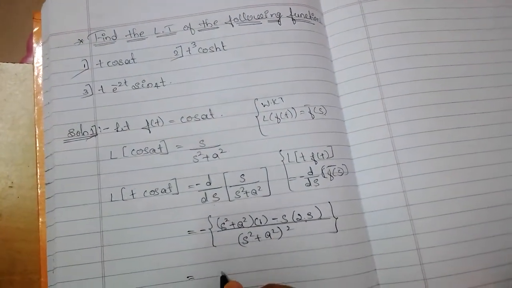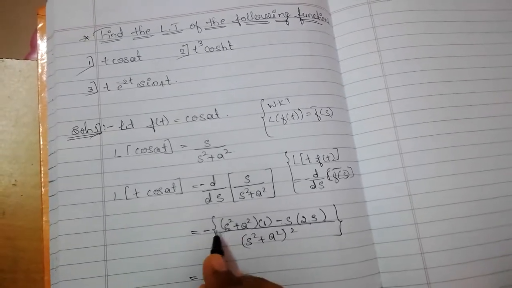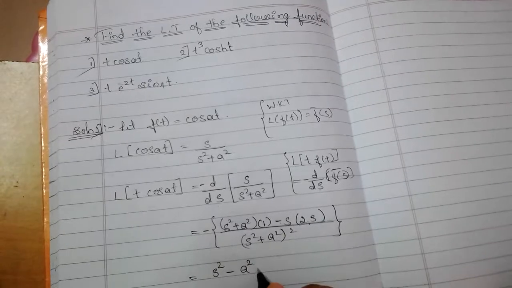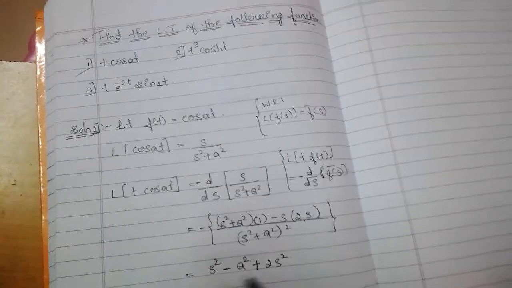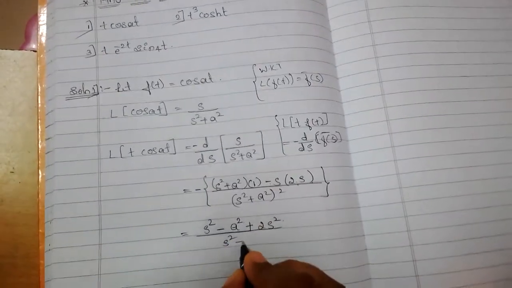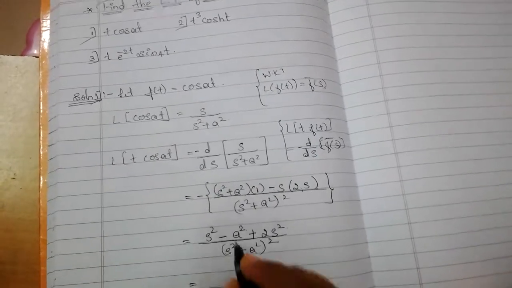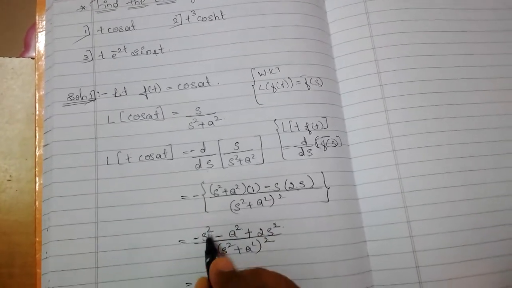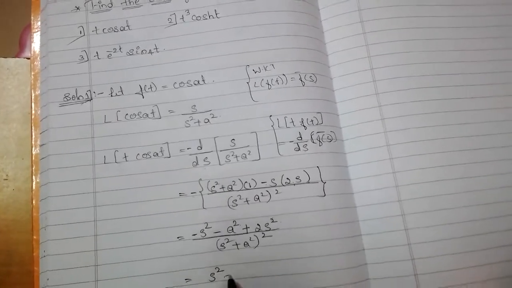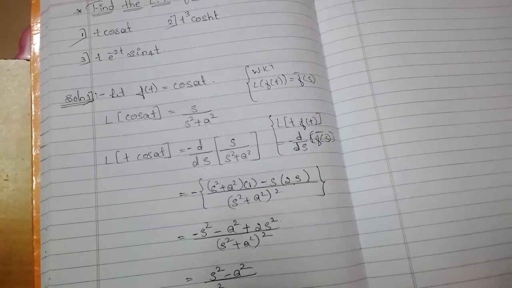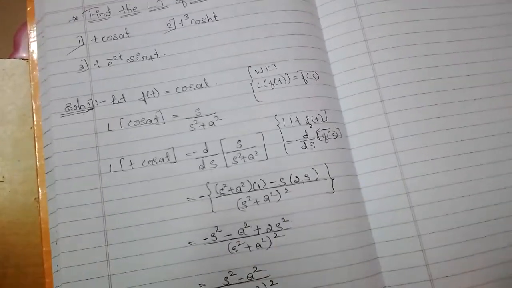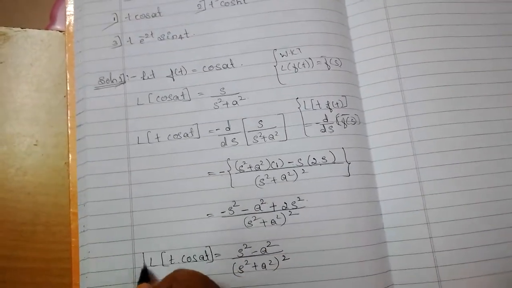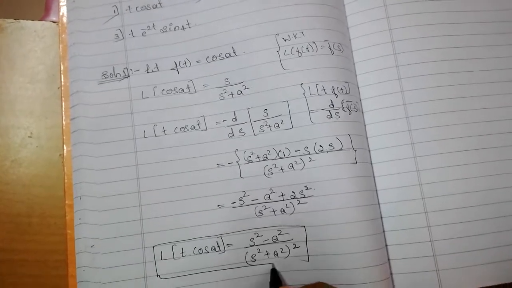Now which is equal to, apply this minus, we get minus s square minus a square, minus into minus, plus 2s square divided by s square plus a square whole square, which is equal to, here minus s square, here 2s square. Minus s square plus 2s square is s square, so we get s square minus a square divided by s square plus a square whole square is the answer. Therefore, Laplace transform of t into cos at is s square minus a square divided by s square plus a square whole square.